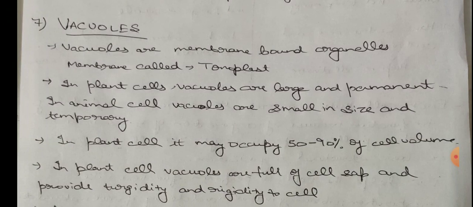Now third is, in plant cell, it may occupy 50 to 90% of the cell volume. I just told you in the previous point that vacuoles are large and permanent in plant cells. So how large can they be? They can occupy up to 50% to 90% of the cell volume, means they are very large. And because they are occupying almost 60, 70, 80% of the cell volume, they shift the nucleus that is in the center towards the plasma membrane. So in such cells, the nucleus is not in the center. Why? Because of the size of the vacuole. Sometimes the vacuole is so large that it shifts the nucleus and other cell organelles towards the plasma membrane.